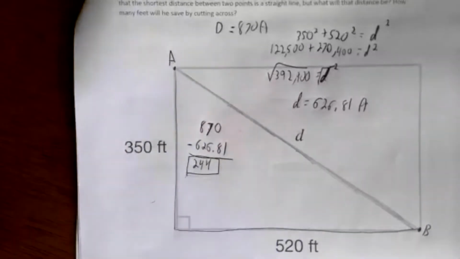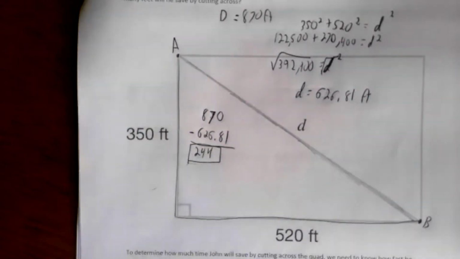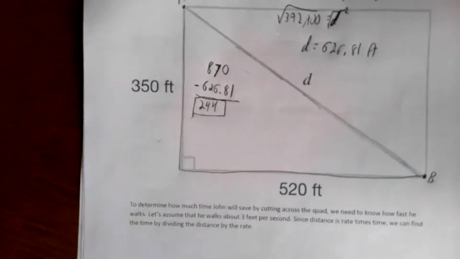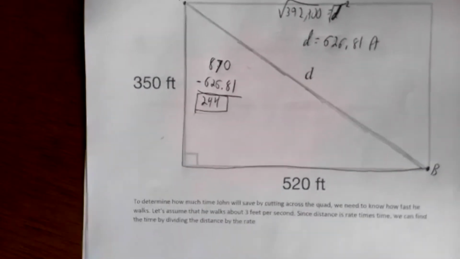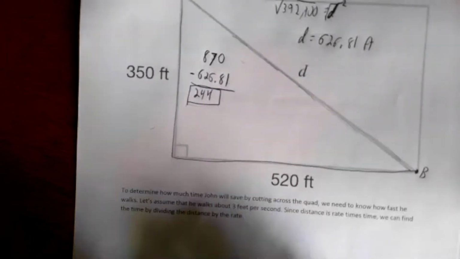Yep. Okay, so as an extension to this problem, it says to determine how much time John will save, we need to know how fast he walks. So it says let's assume that he walks about 3 feet per second. Since distance equals rate times time, we can find the time by dividing the distance by the rate.